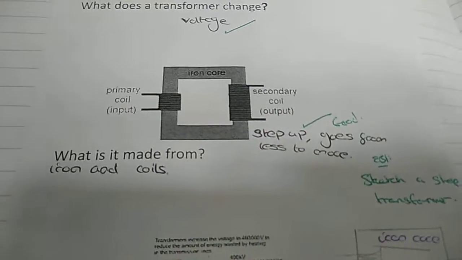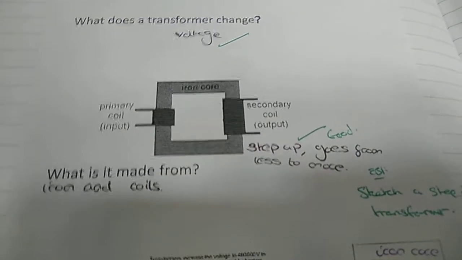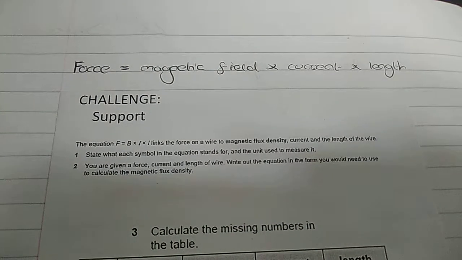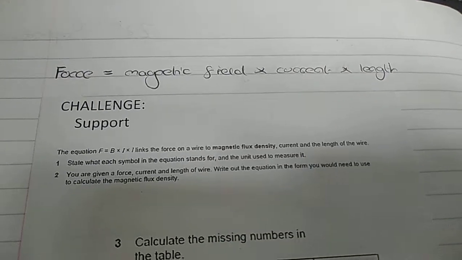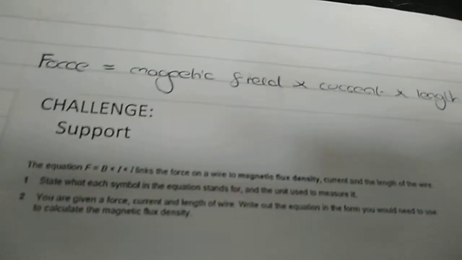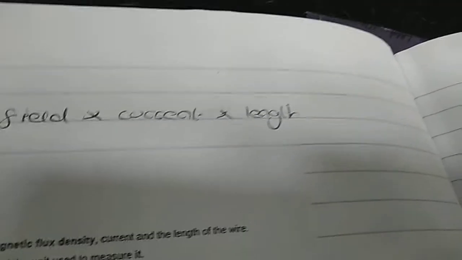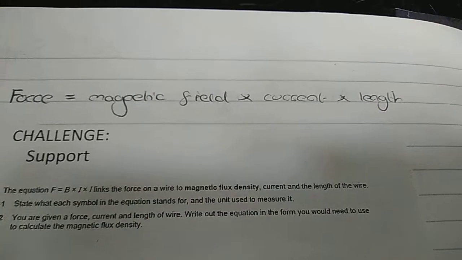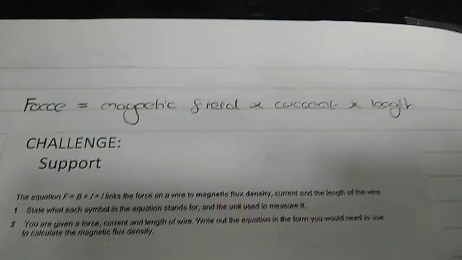Next, look at this transformer. Up here we have an important equation. Force equals magnetic field times current times length. That is important. You may need to know that.